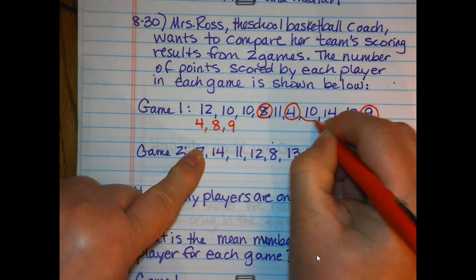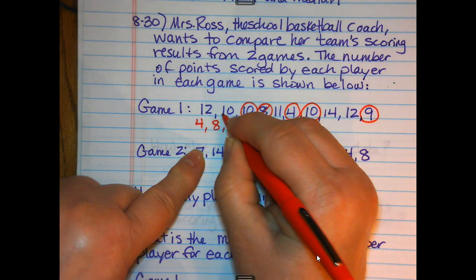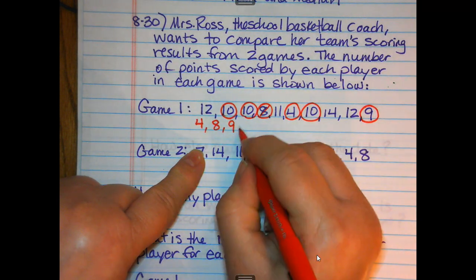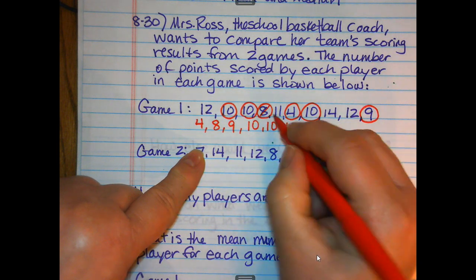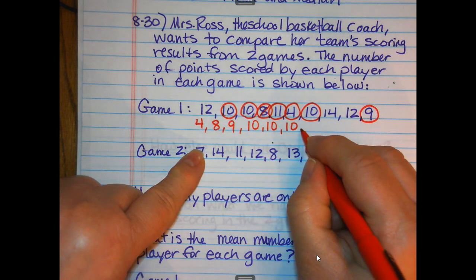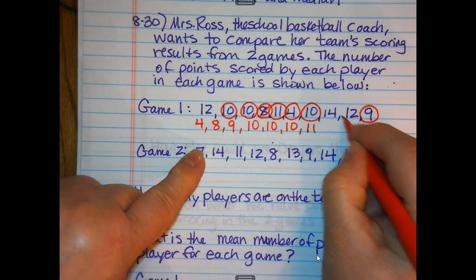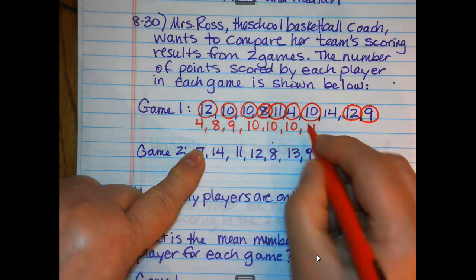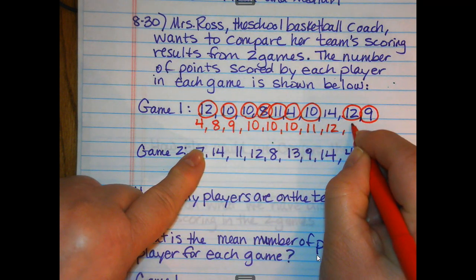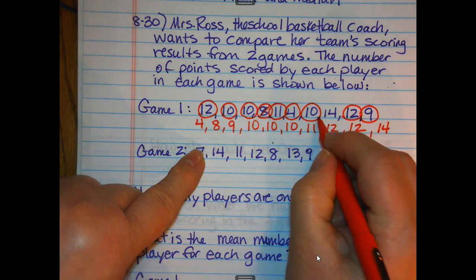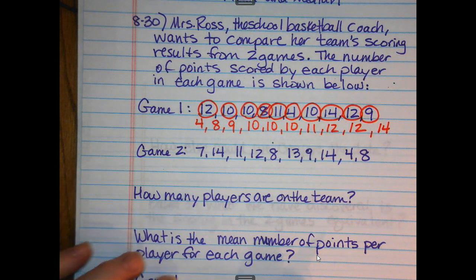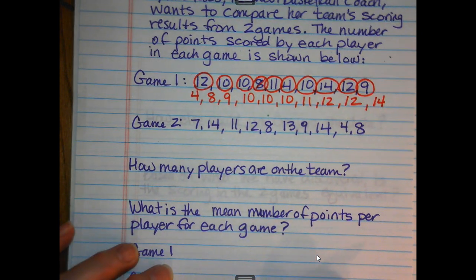And then I've got 1, 2, 3 10s. And then I've got an 11 in the middle there. I've got 2 12s, another 12, and then I've got a 14. So that is my data for game 1 put in sequential order.